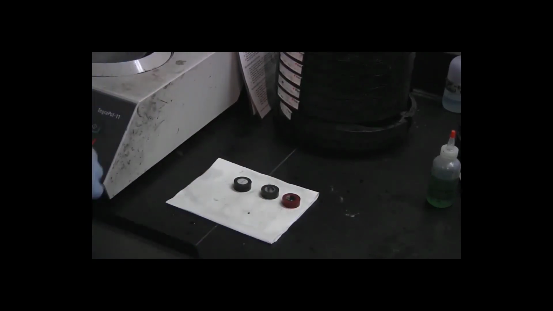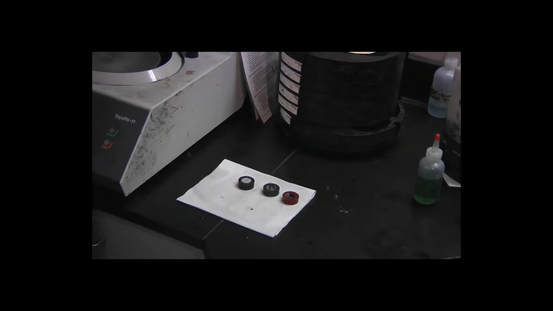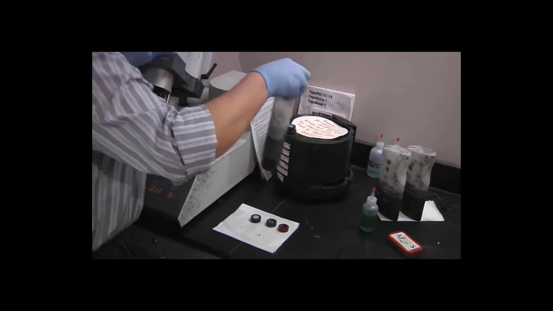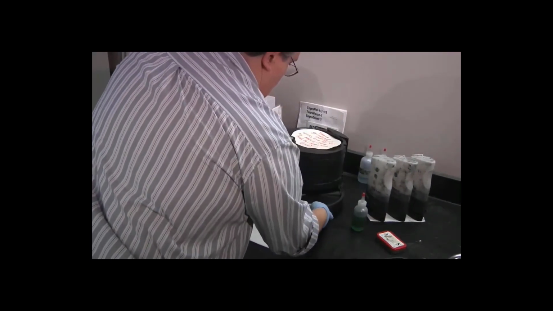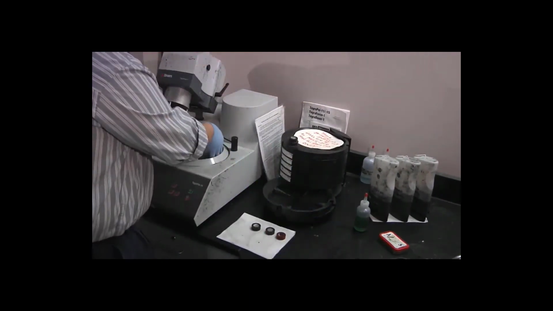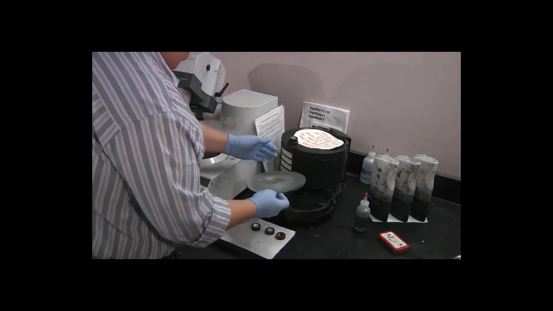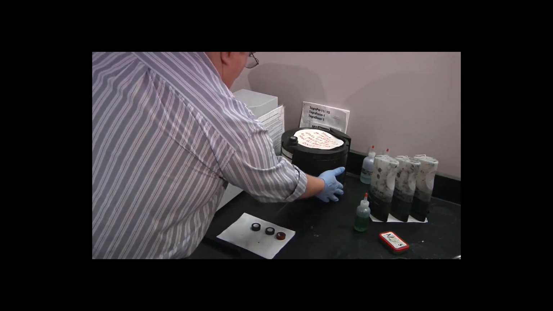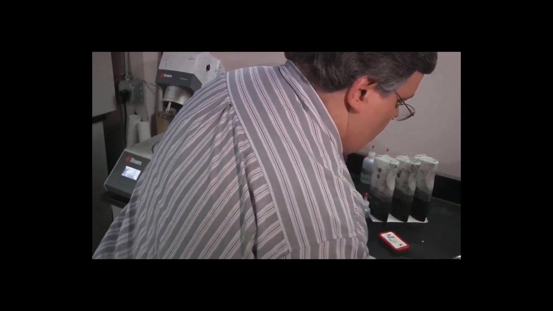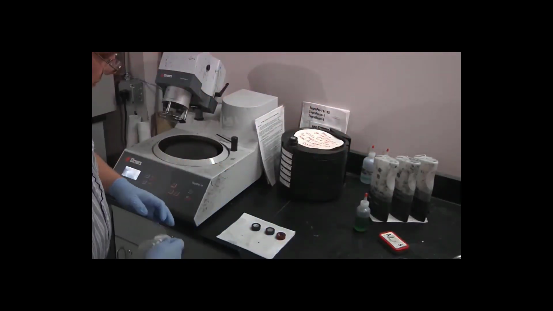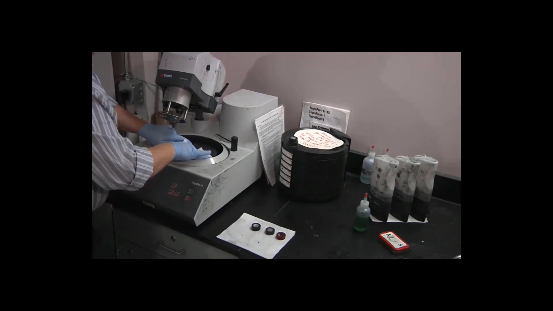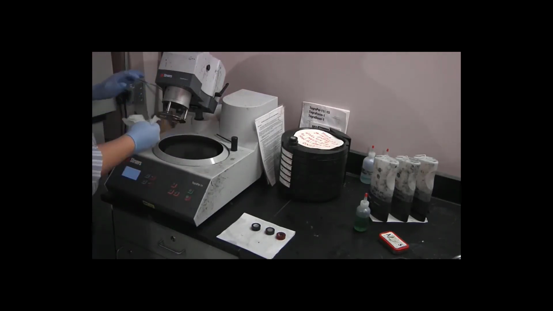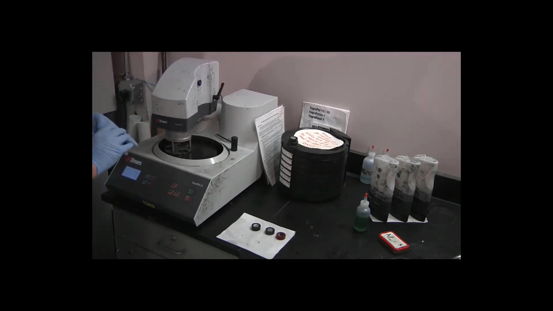So we'll put away the last doser bottle, and the last polishing disc. Wipe down the turntable and the specimen mover plate one last time. And we are done with our polishing process.